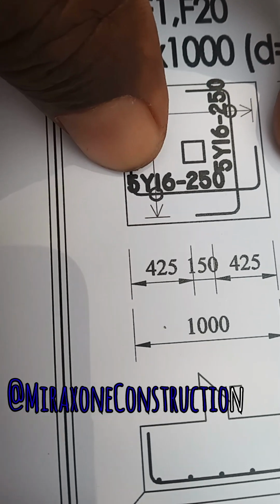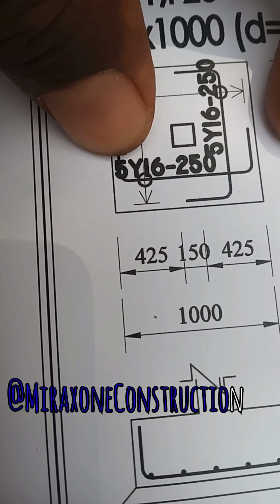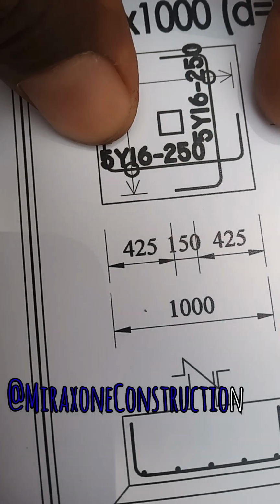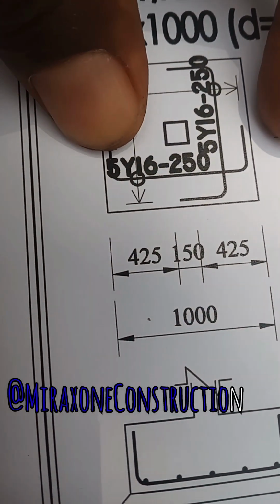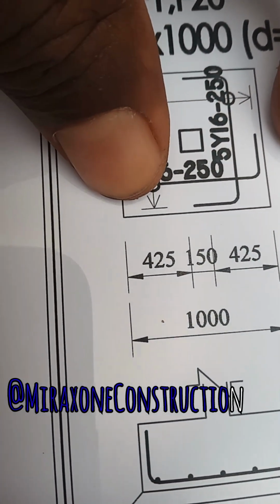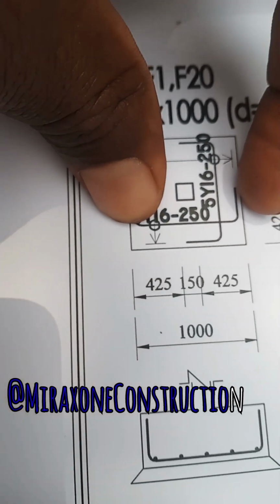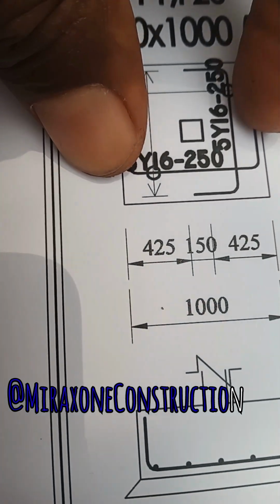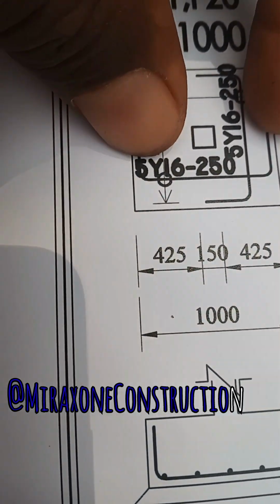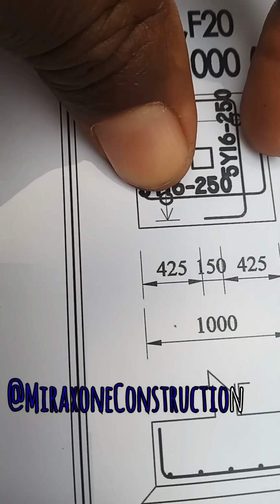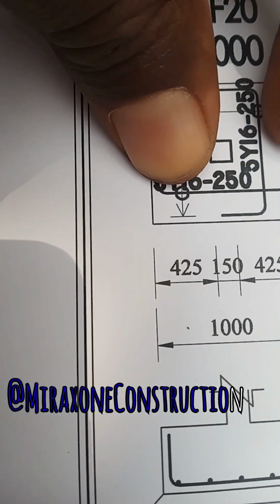There is this one that is R. That one is called mild yield. But here we use high yield. So 16 here is the size of the reinforcement.